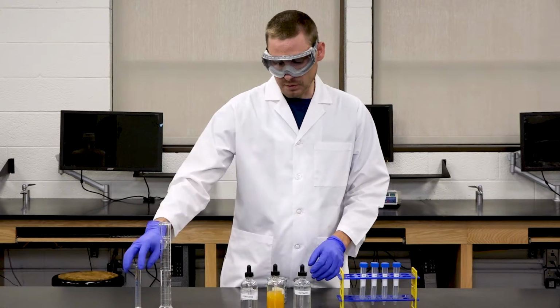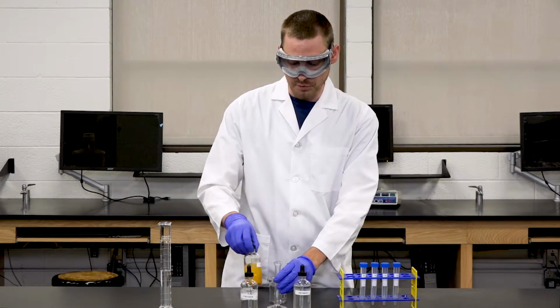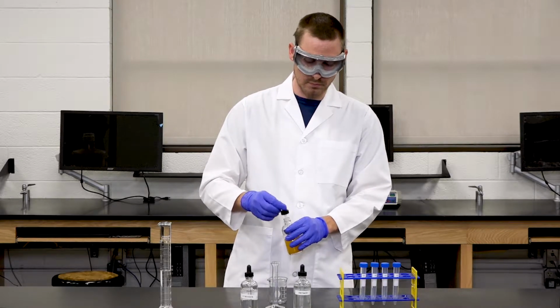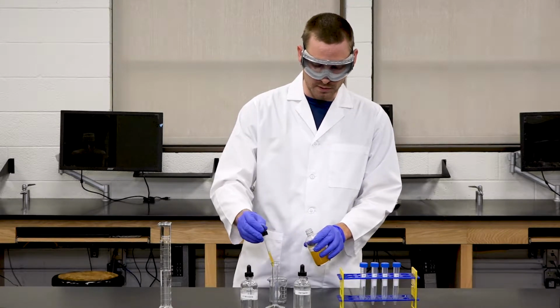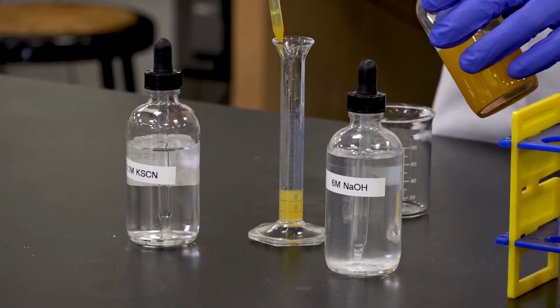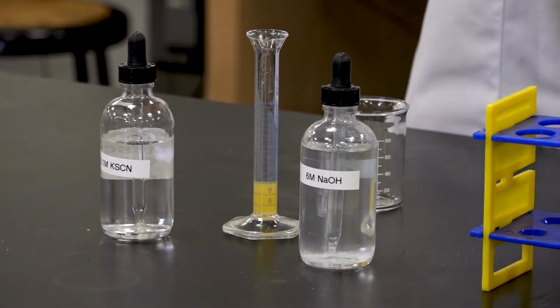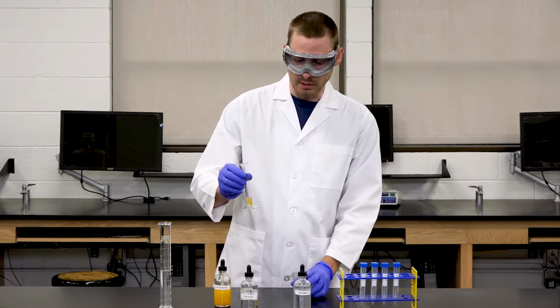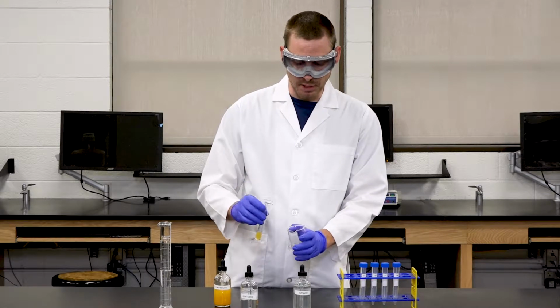So to begin, we're going to add 3 milliliters of the 0.1 molar solution. So we'll add that 3 milliliters of the iron nitrate solution to the beaker.